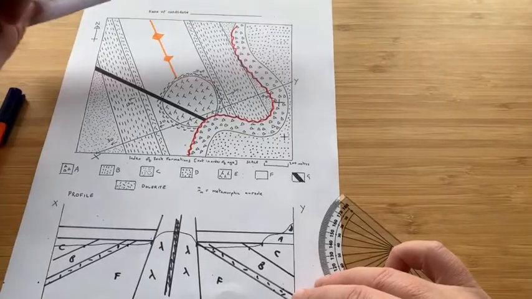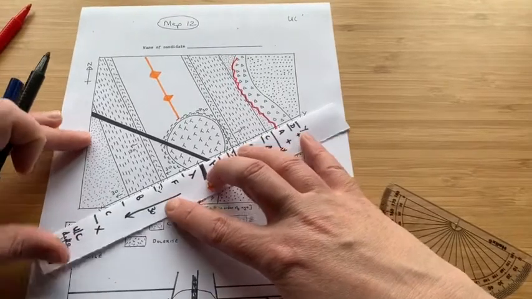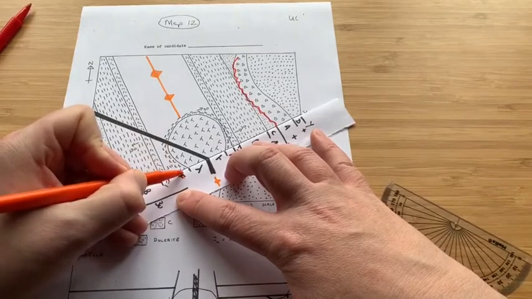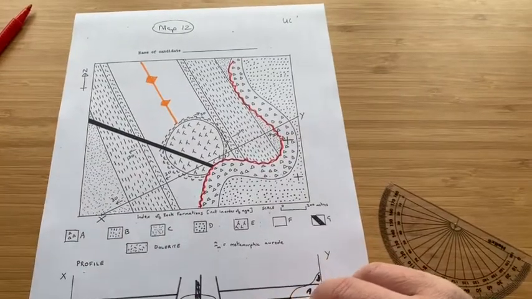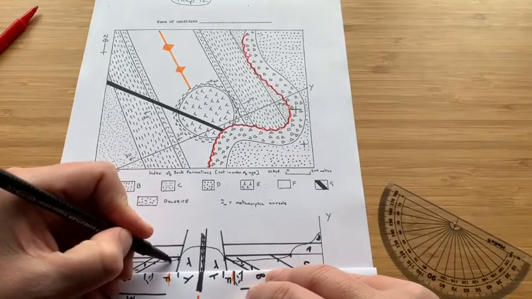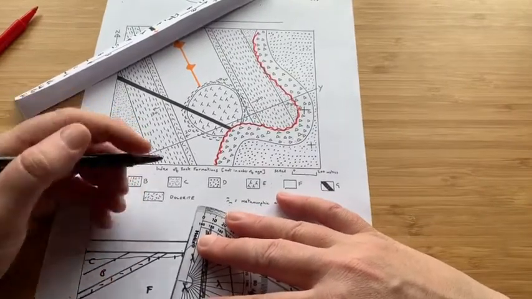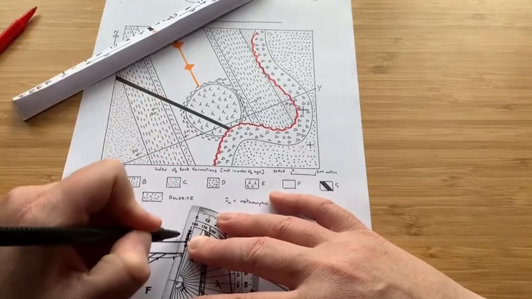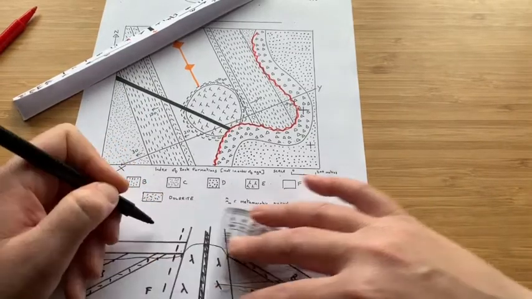One last thing that I do need to put on, the metamorphic aureole. Let's mark that on. So I'm going to just use orange pen. So it got to there and got to there. Same angle as the igneous body. Now, because we said that the map is wrong in this particular area, we're going to take it all the way through to the top.